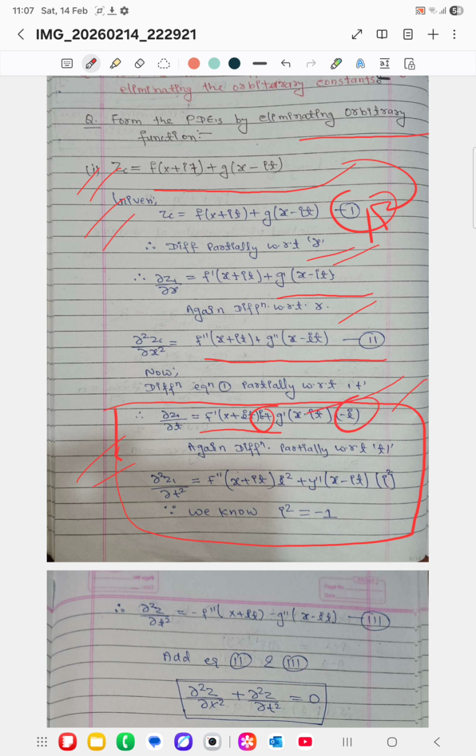Again we differentiate partially with respect to t, and we find f double dash of (x plus iota t) into iota square, and g double dash of (x minus iota t) into iota square.